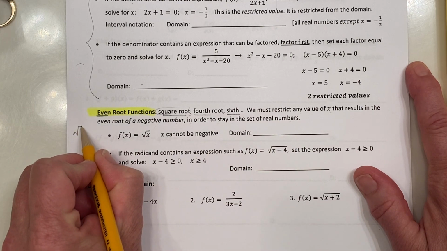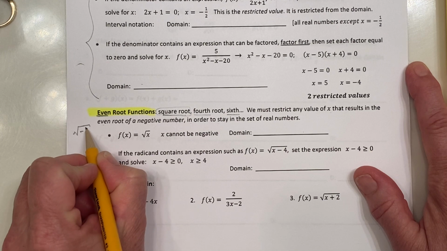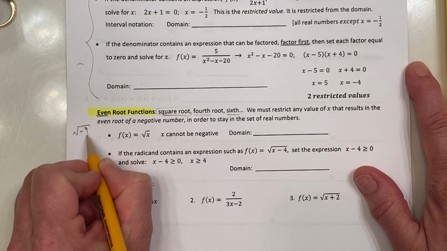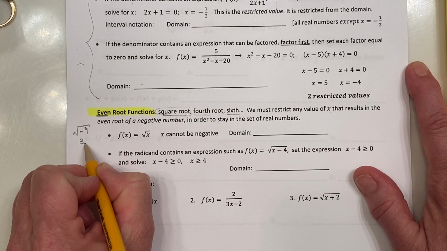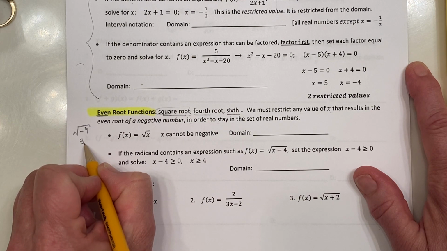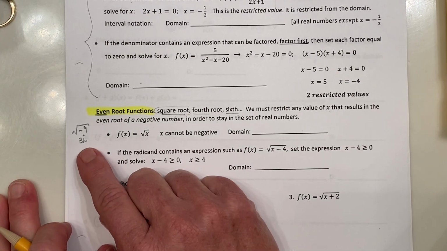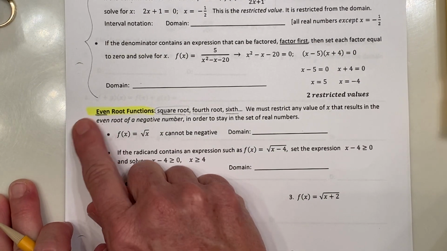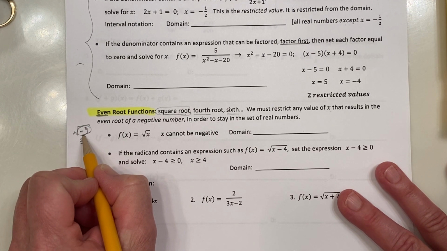Just a quick reminder, if I have the square root, that even root, and I have negative 9 underneath here, well, that answer is going to be 3i. Remember, the square root of negative 1 is i, the square root of 9 is 3, so that would be 3i. i is not a real number, it's an imaginary number. So we don't want any negative values underneath the even root or the square root.